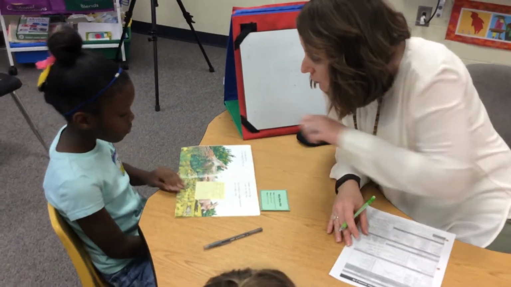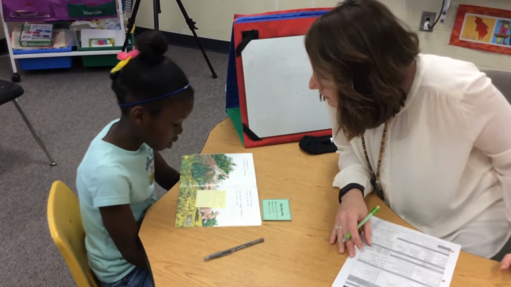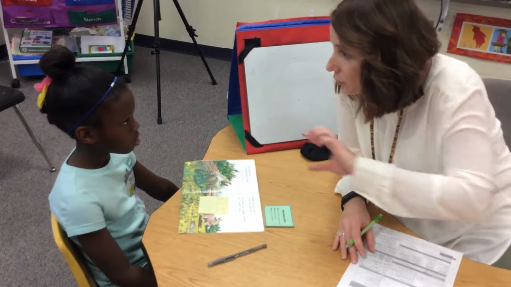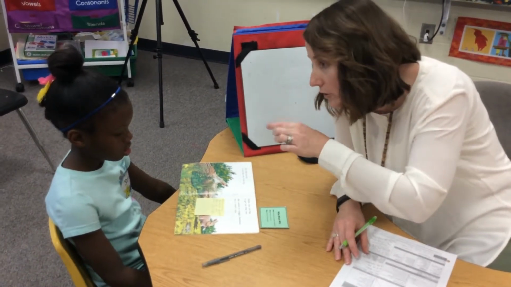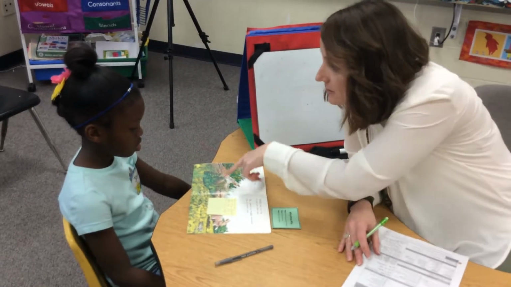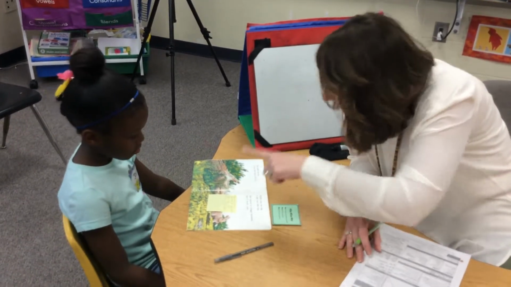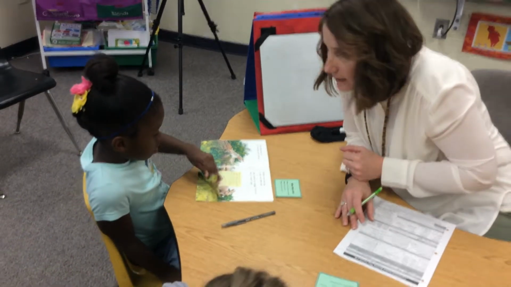So let's check and see what you wrote. Muffin was chasing a rabbit and she got stuck in a wall. Okay, good. So you've got your what and your why flipped a little, but it's still there. So pretty much Muffin got stuck because she was what? Good, you got it. All right, let's go and check the next one.